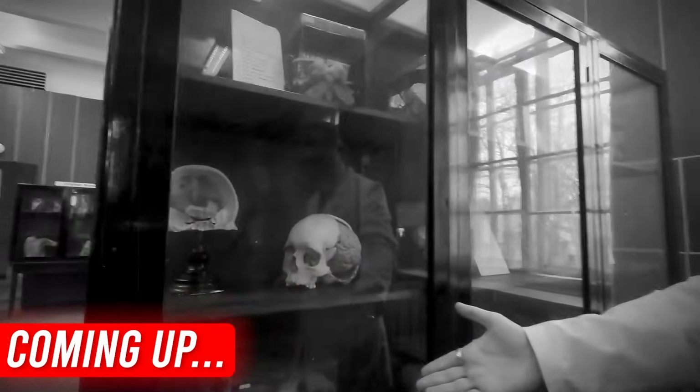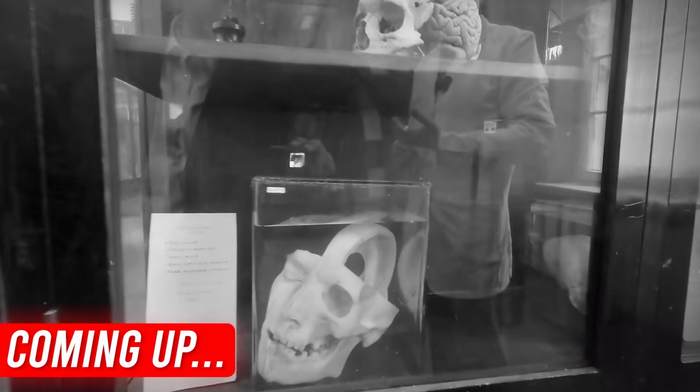Now, for example, here we can see some derivatives of meningeal membranes.